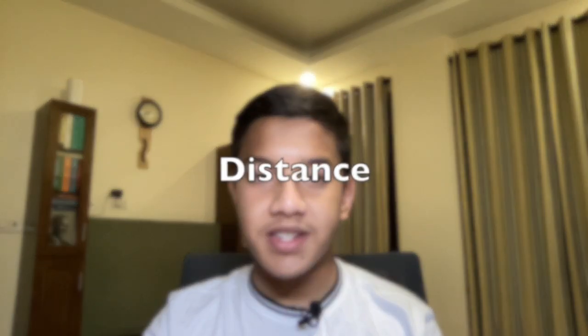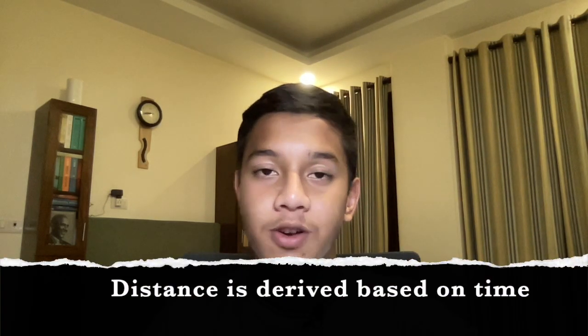Don't believe me? Well, let's look at a few basic quantities known to us and see how their roots are seeded in time. First, let's take distance. All of us know that the base unit of distance is 1 meter. The definition of 1 meter, interestingly, is based on time. 1 meter is the distance traveled by light in a vacuum in 1 over 3 times 10 raised to the power 8 of a second. This shows that distance is derived based on time.